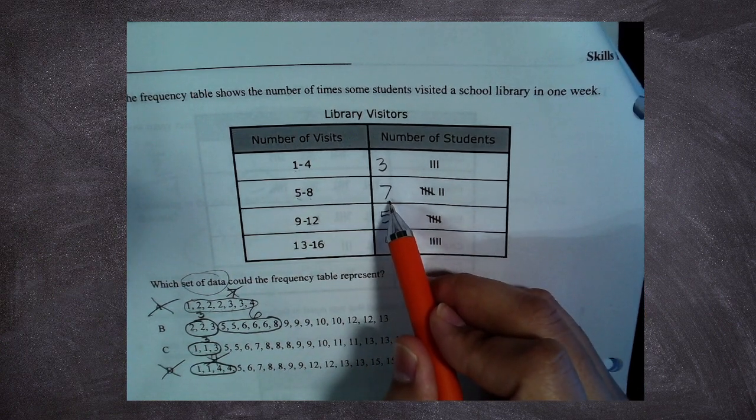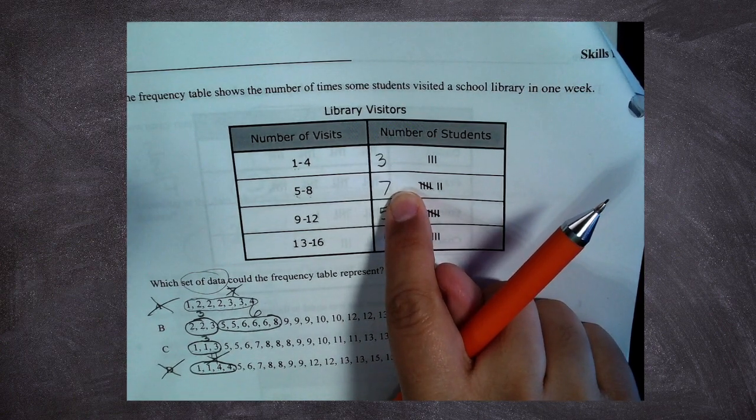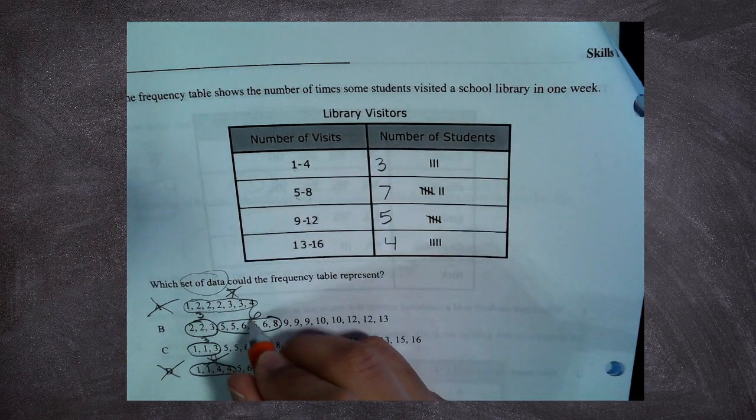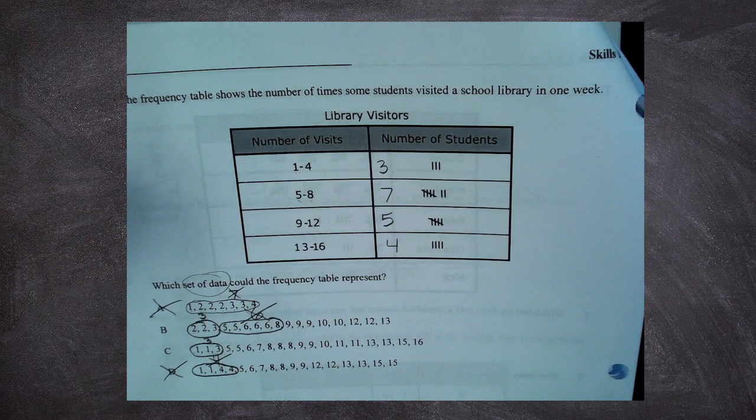If I look at my frequency table, there wasn't supposed to be 6. There were supposed to be 7. I'm going to cross that out.